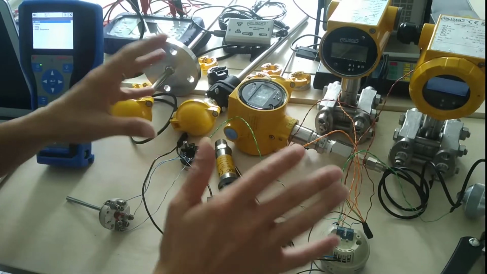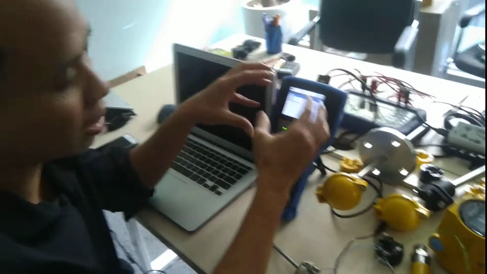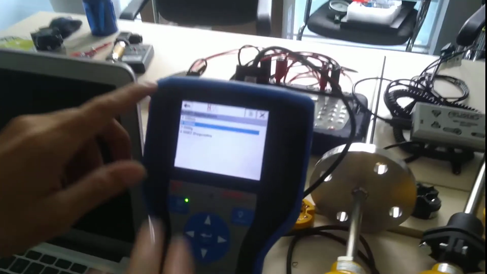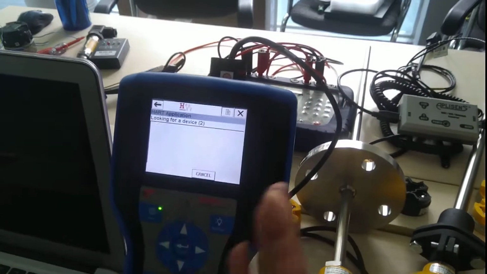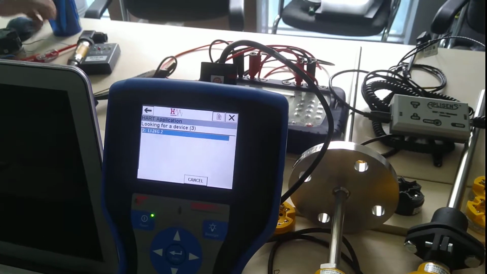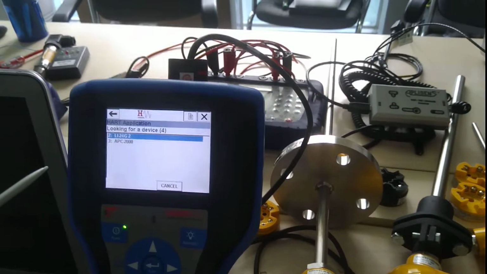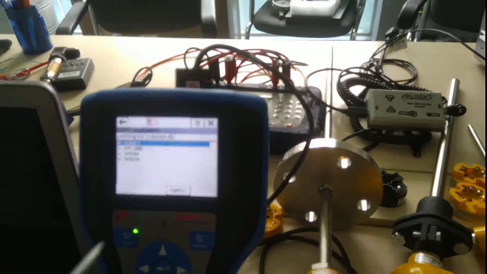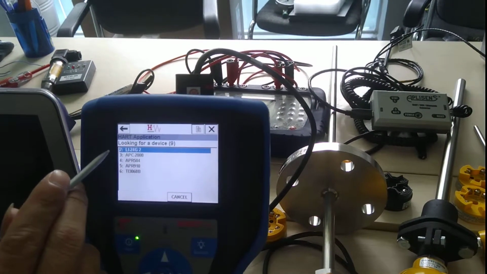All the devices on the network connect with the HART protocol, and right now we connect with the HART Communicator and begin to search online. From the beginning, the device will search the network to check how many devices are in the network. Right now there are 2 and 3, and in total it will show 5 devices, with addresses from 2 to 6.